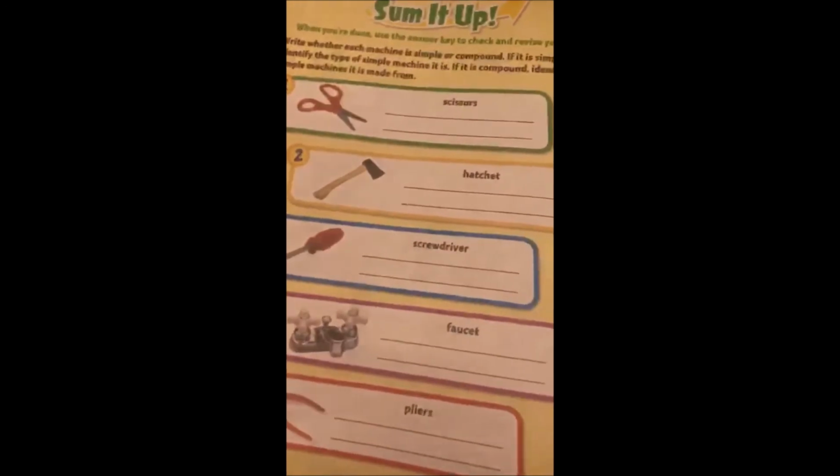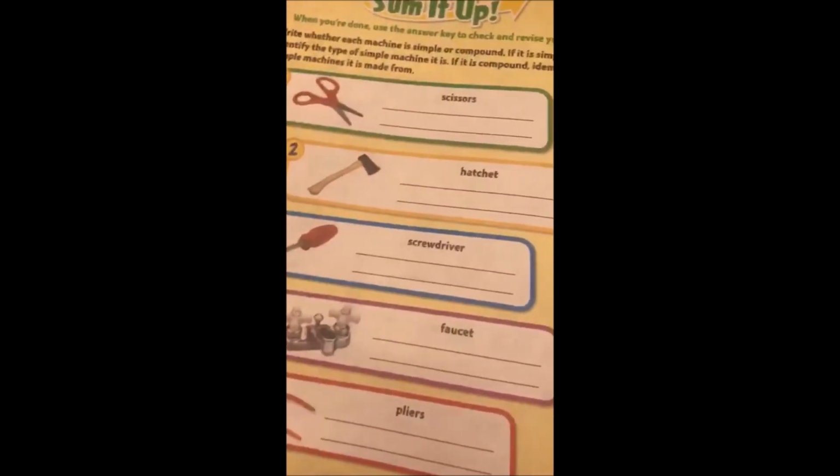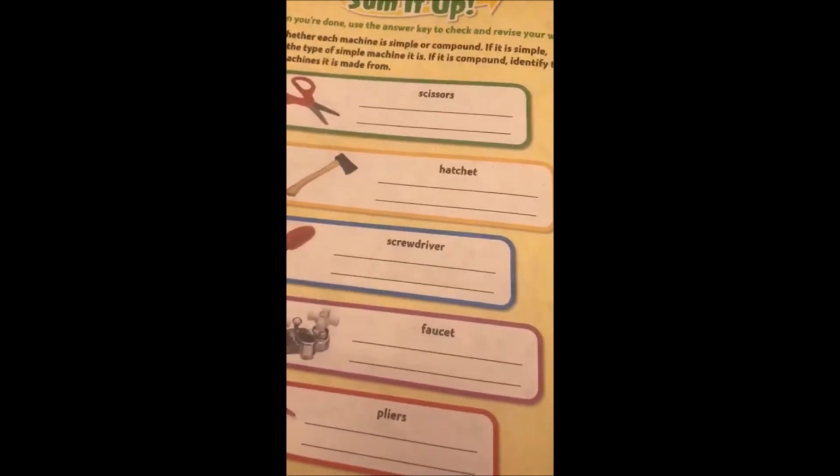That is for the science book. Thank you so much for watching. I hope that you solve this exercise as well on your own. You're going to tell me whether each machine is compound or simple. The answers are already done over there. I'm going to take a picture of the answers for you. Try to do it. It's very easy, very fun.